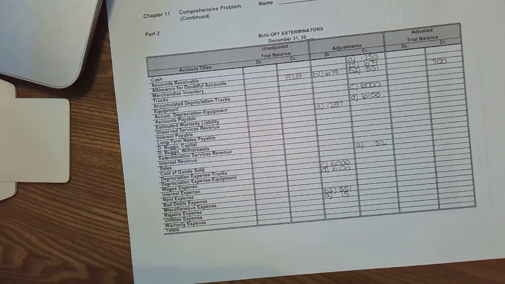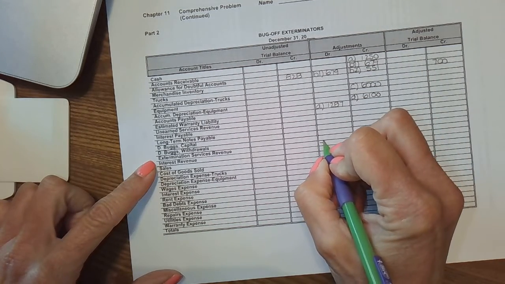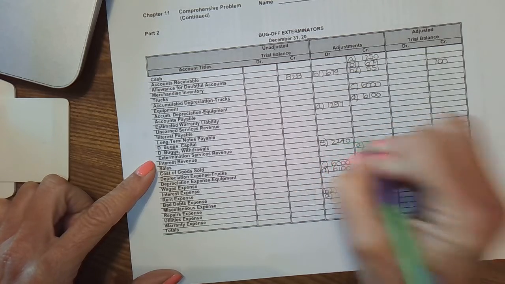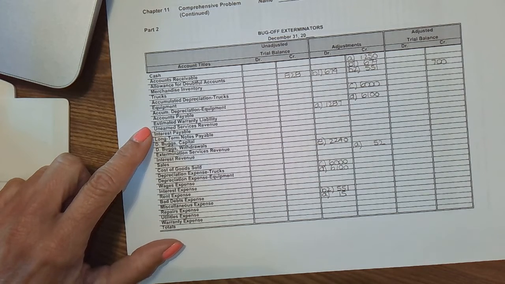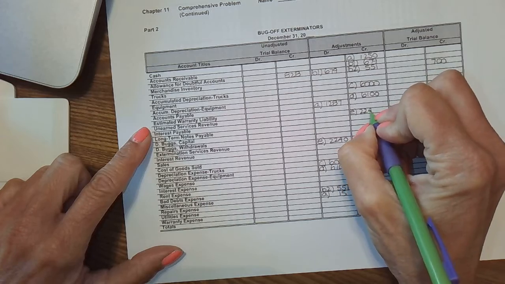Alright, so with letter E, we are going to fix our revenue account by $2,240. So this is going to be a debit. So letter E, debit, $2,240. And we need to put that into the unearned revenue. So this is letter E, $2,240.